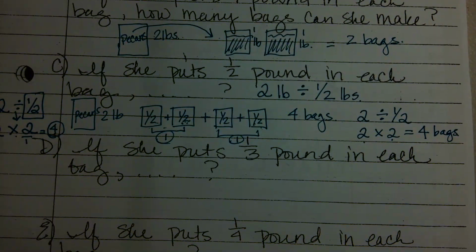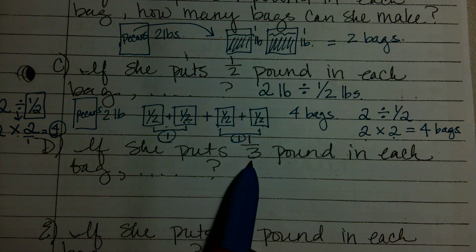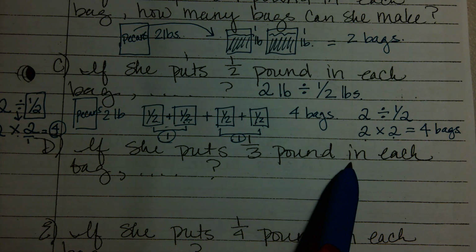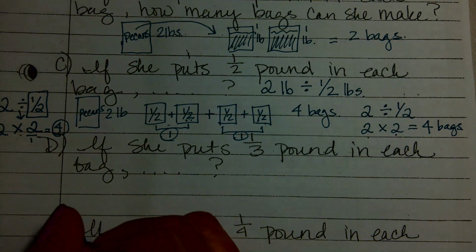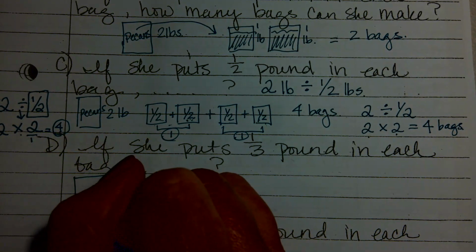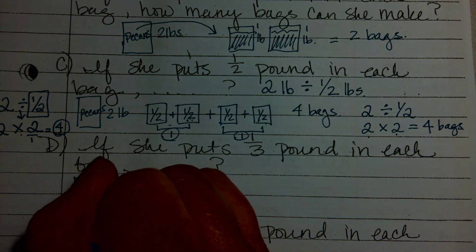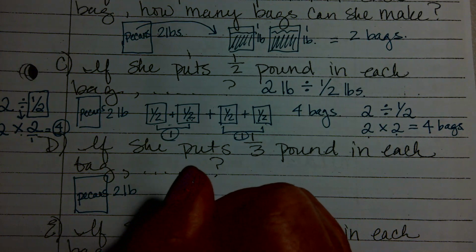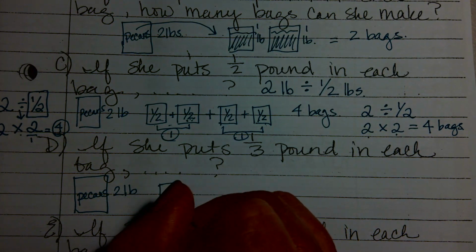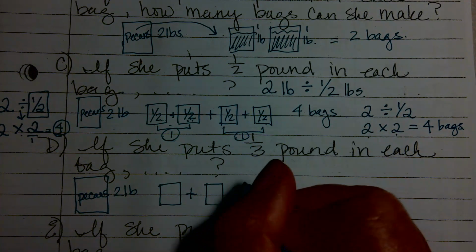All right, let's go back here. If she still has 2 pounds of pecans and she wants to now break them up into 1/3 pounds in each bag, what does that look like? Well, here's that 2-pound bag of pecans. And now we're going to break them into thirds. Well, how many thirds make up one whole?